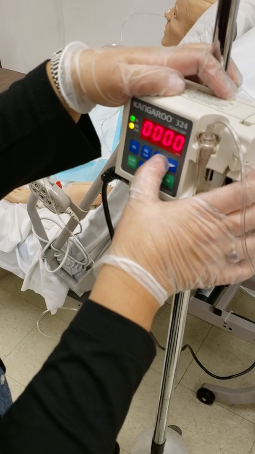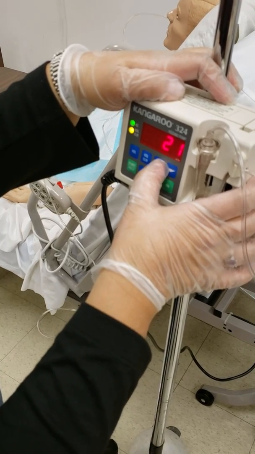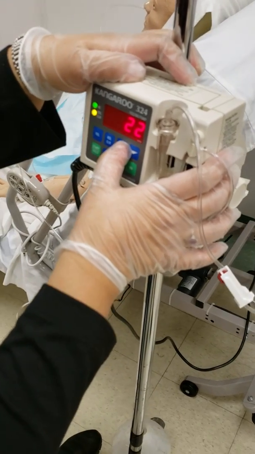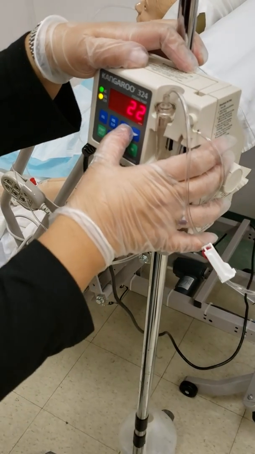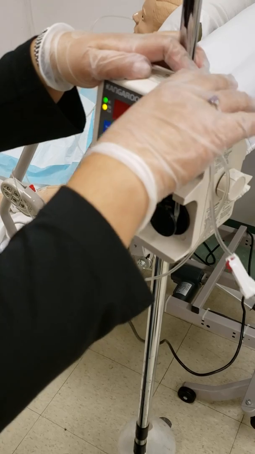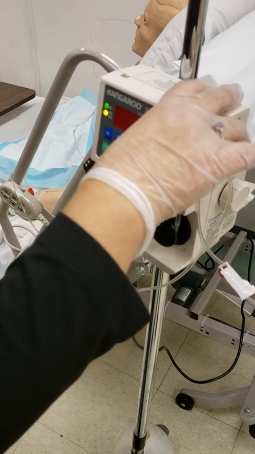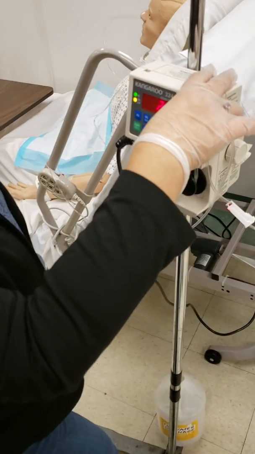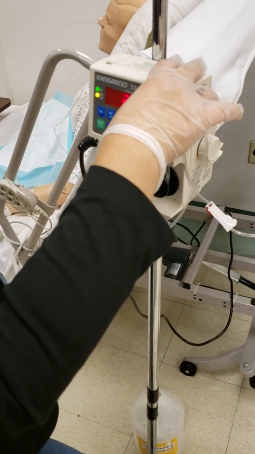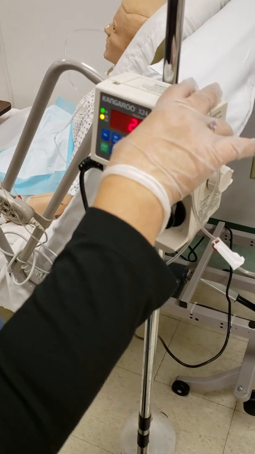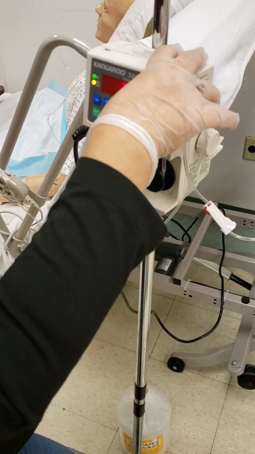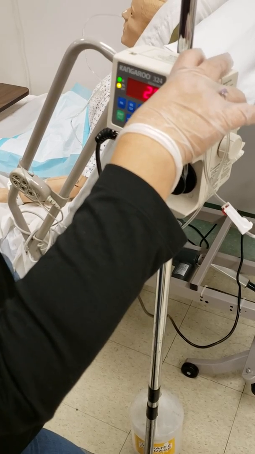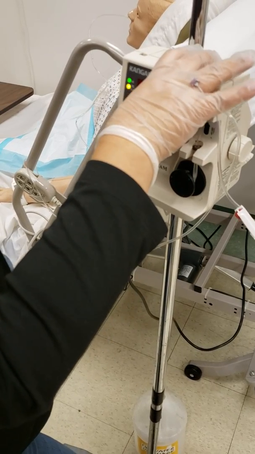I forgot the order. I'm gonna tell you only a few mLs per hour. Usually it's like 80. I think they only gave 20 or something. 20 ml per hour. I'm gonna check.